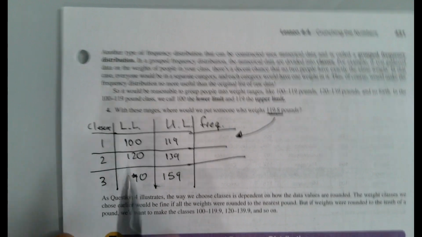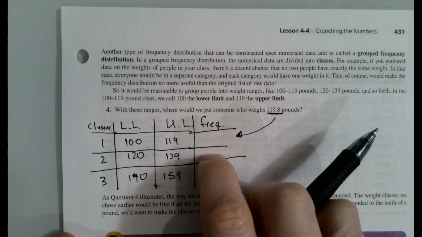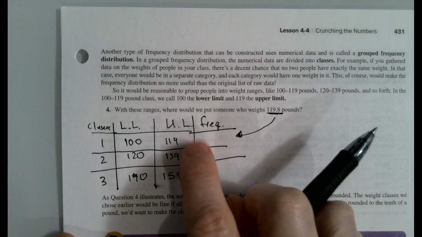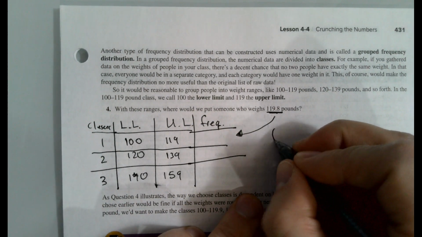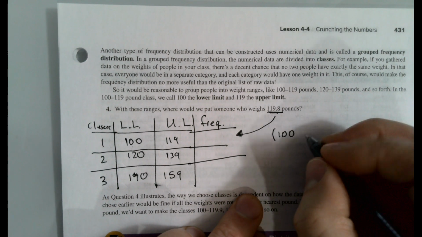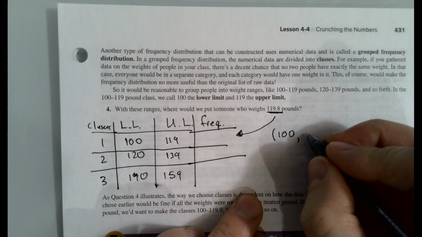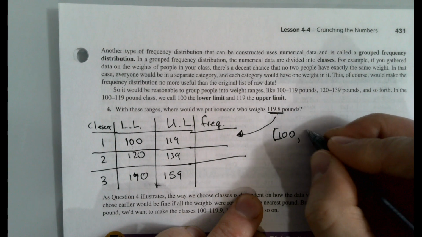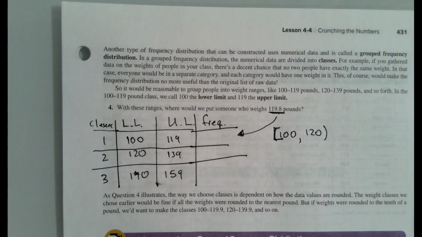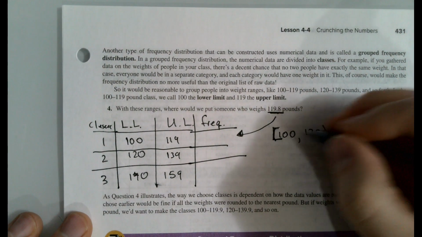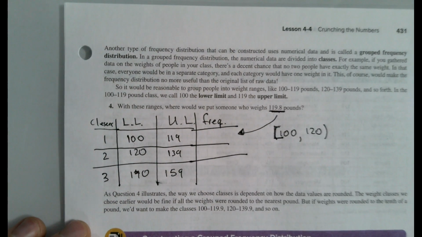When they hit the 120 mark, they fall into the second class, and anyone would go into this class up to 140. If you're familiar with algebra notation, we would write this as 100 up to, we're inclusive of 100, up to 120 with a parenthesis, so we put a bracket on the 100. This shows we get infinitely close to 120, but not equal to 120.